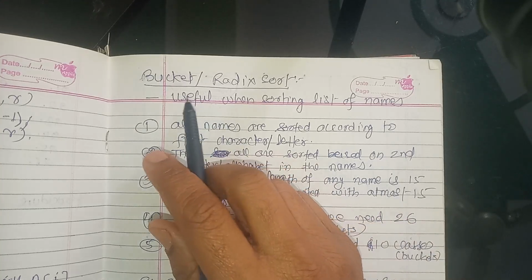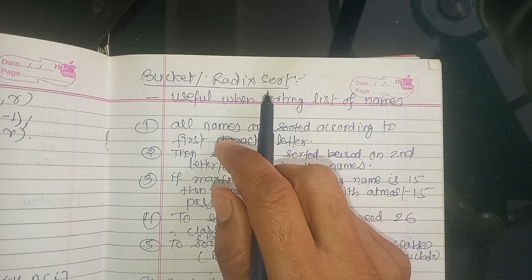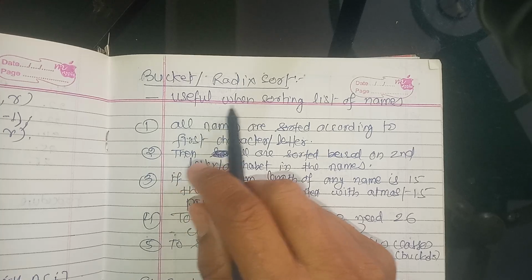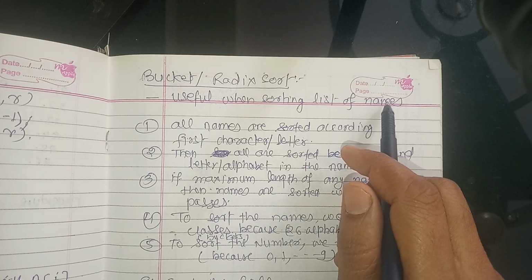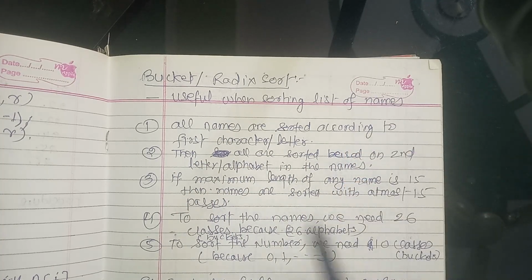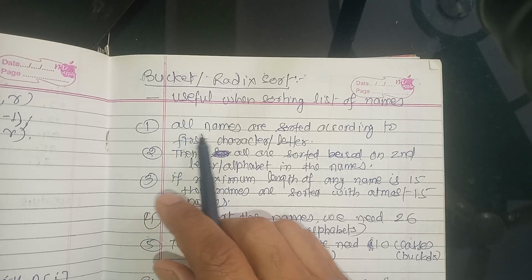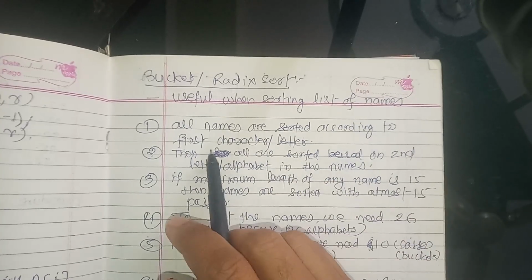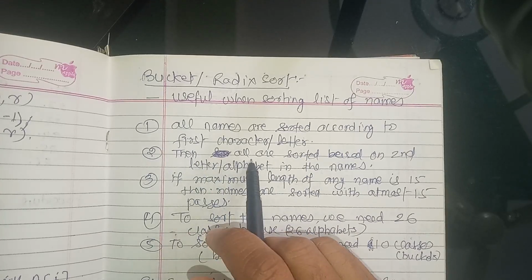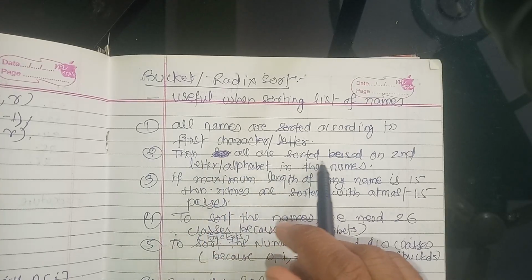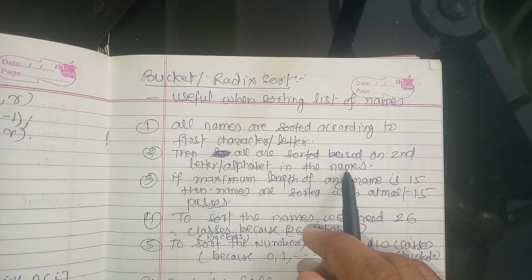In this lecture we will understand bucket sort, also called Radix sort. This sorting algorithm can be used to sort a list of names, that is strings, as well as numbers. To sort strings, what procedure do we follow? All names are sorted according to the first character, that is letter. Then all are sorted based on the second alphabet, or second character of the name from the left-hand side.